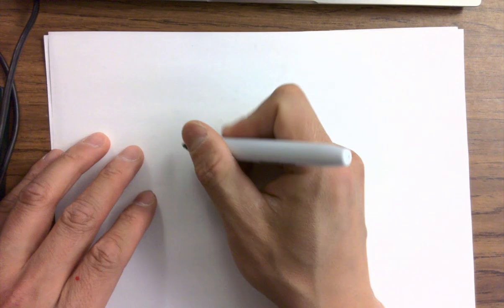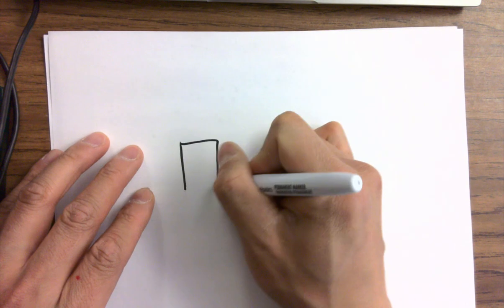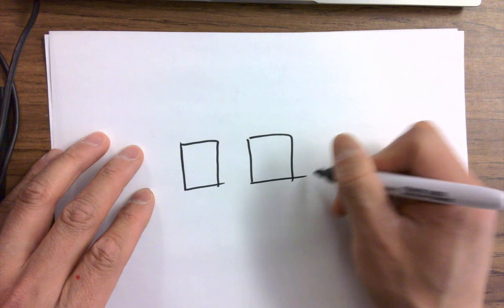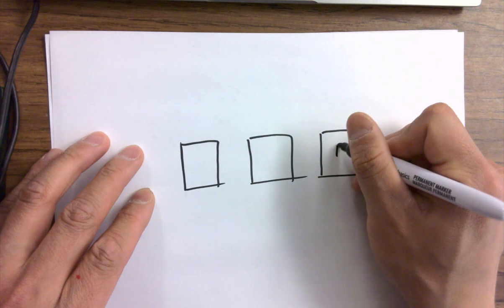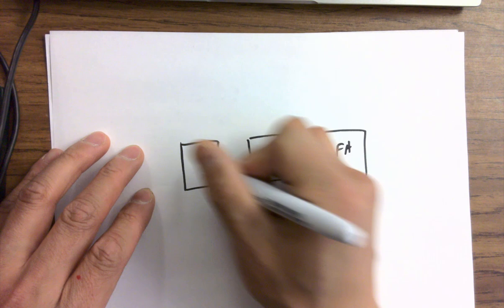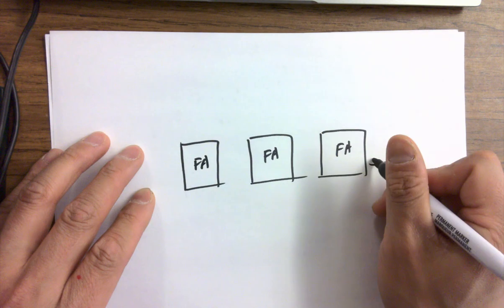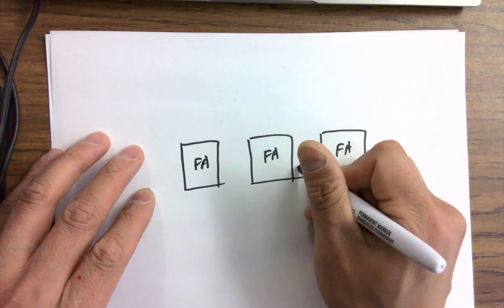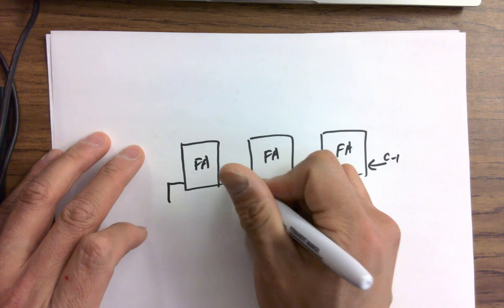All right, the structure looks like this. FAs. So nothing to be changed over here.